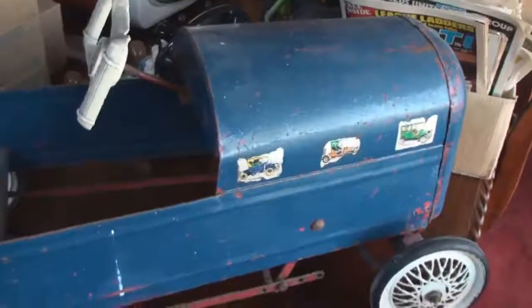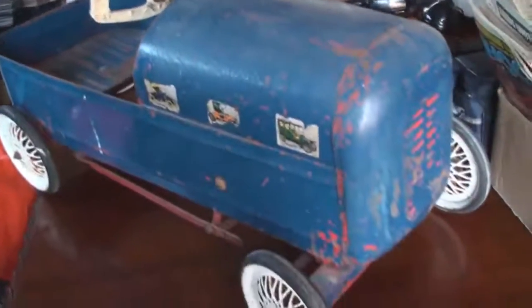This little tin car here, again, I just did a check on eBay, and all I typed in was vintage pedal car, and hey ho, one came up for 83 quid, and I paid £20 for that.